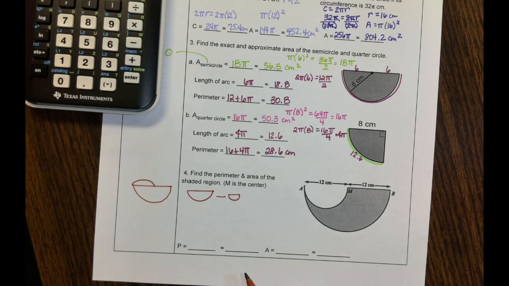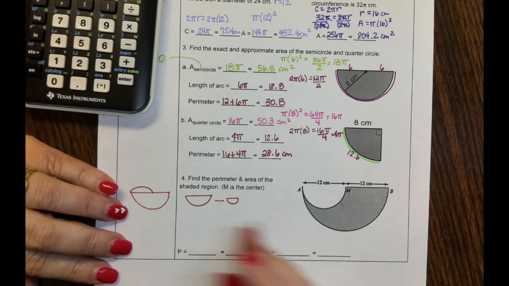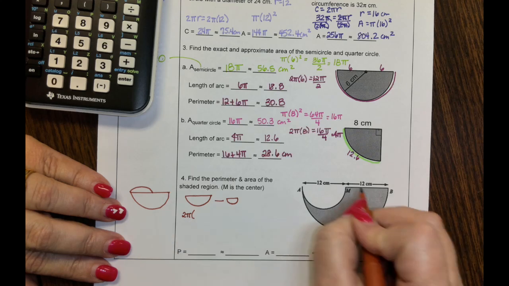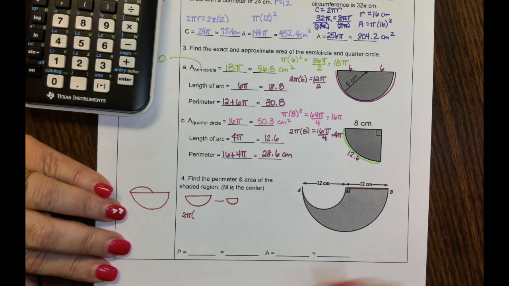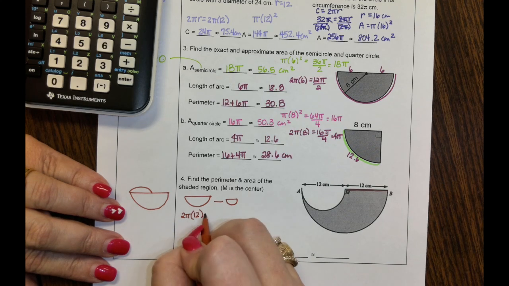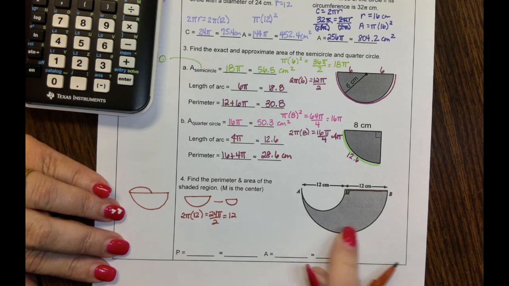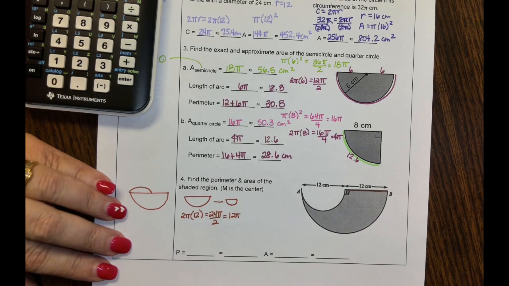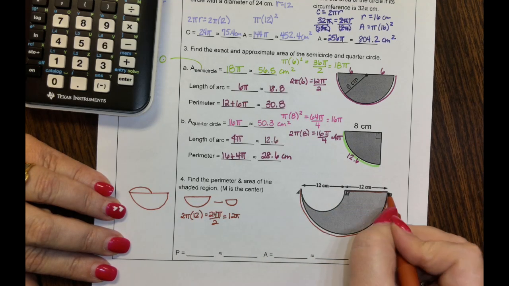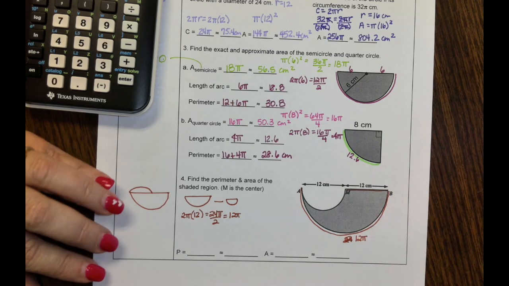Okay, so let's do perimeter first. All the way around is easy to go, right? All the way around would be 2 times pi times the radius. The radius of the big semicircle is 12. And that's 24 pi. That's the whole thing. We're going to divide that by 2 because I only have half. So this distance all the way around is 12 pi.